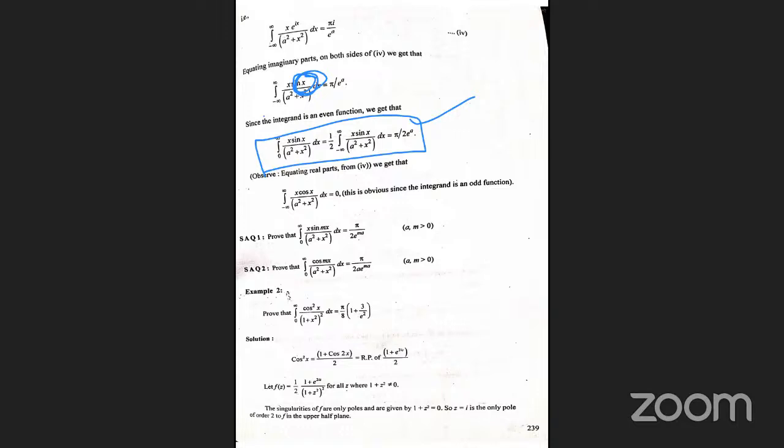Do you have any idea about that even function, odd function? No, sir. Intermediate లో ఉంది చూడండి నాన్న. When we మర్చిపోయారా?